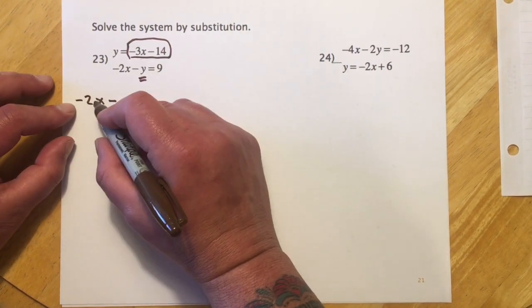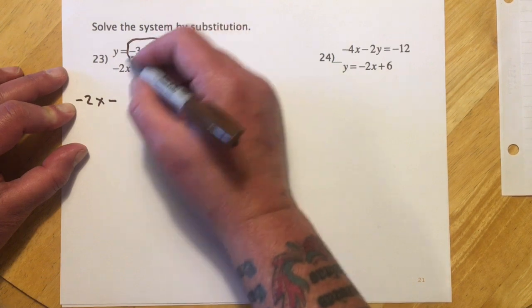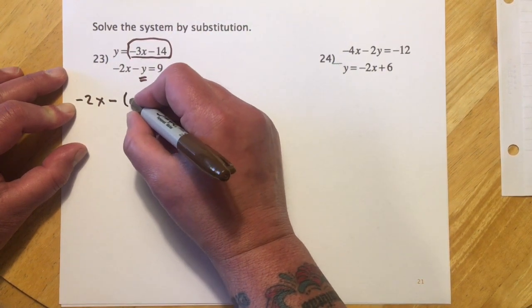So negative 2x, and then minus this piece. So make sure to open a parenthesis right there.